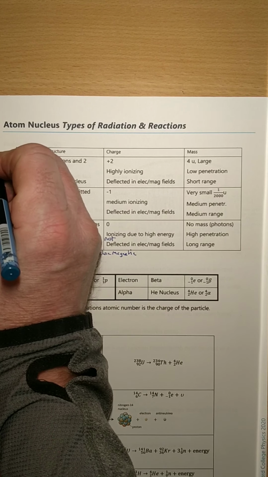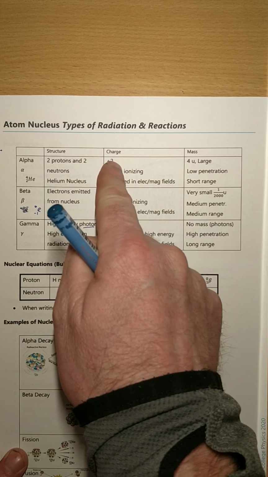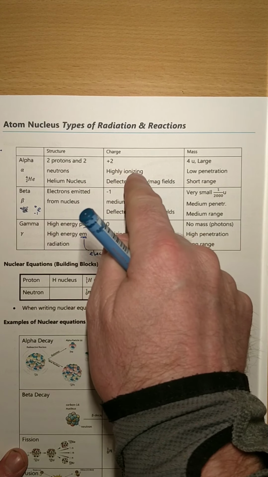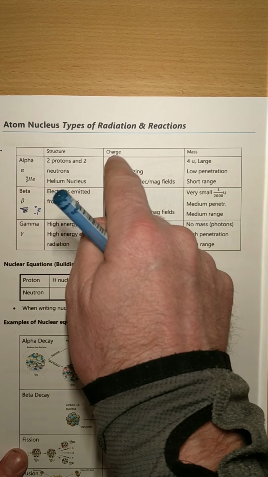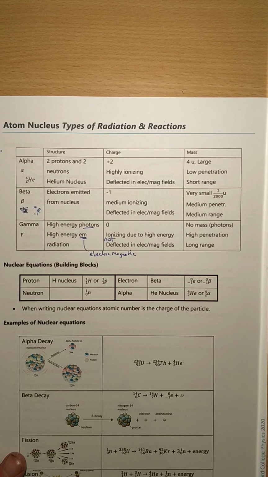So we're going to mark that. They follow through. Okay, so once you have your structure and you have your charge, then the ionization or the deflection in electromagnetic fields follow from that. It's not a case of learning all of this stuff. It's trying to figure it out step by step. But we'll practice that as we go on. Thanks a million.